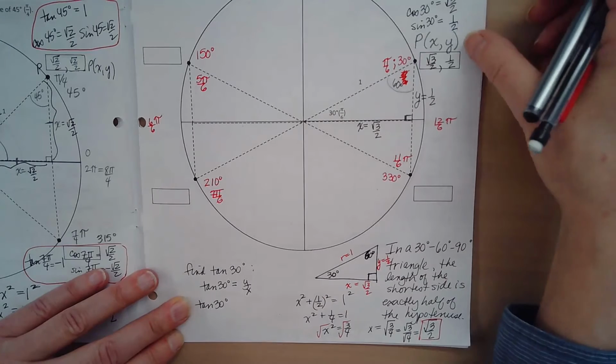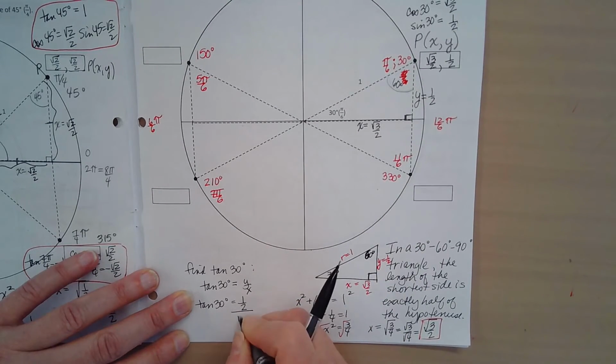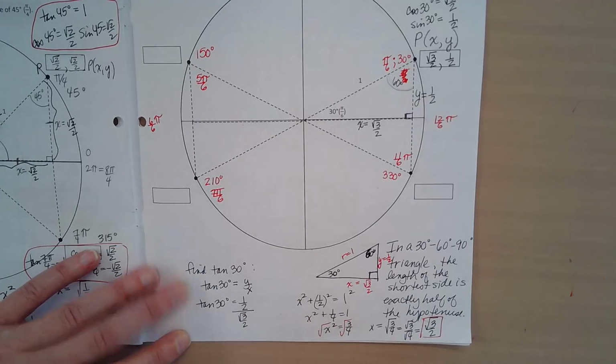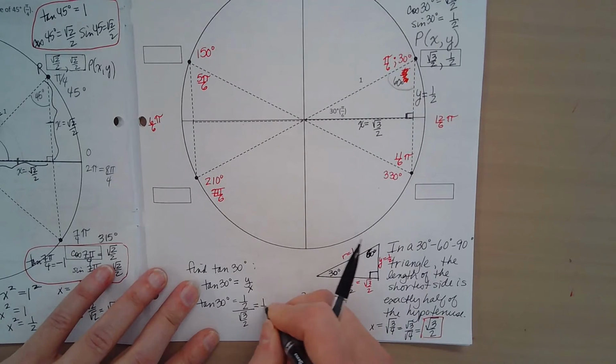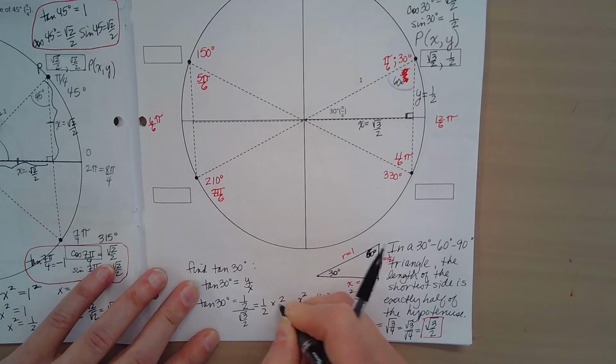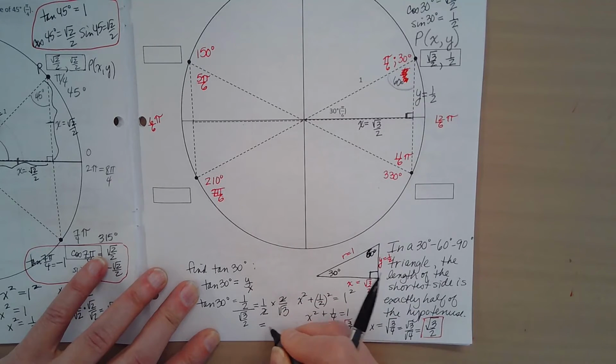So I have 1/2 divided by root 3 on 2. So I'm dividing by fractions, which means I end up multiplying by the reciprocal of a fraction. And we say tan equals 1 over root 3.